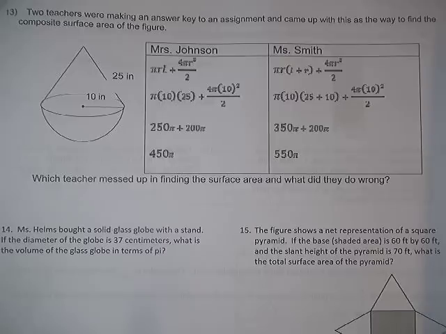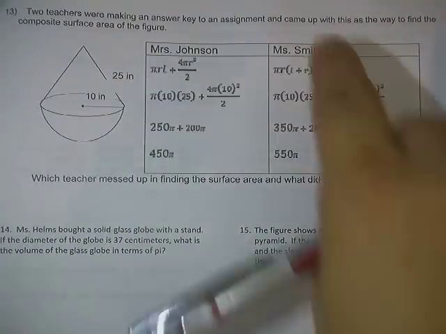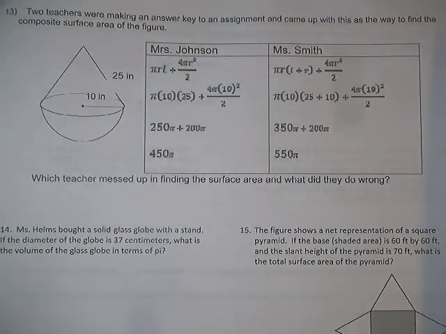Okay, problem 13 on your review. Two teachers were making an answer key to an assignment and came up with this as the way to find the composite surface area of the figure. All right, so there's Mrs. Johnson and Miss Smith, and they both got different answers. And guess what? Teachers are almost perfect, but not quite there. I always like to say I'll be perfect next year.